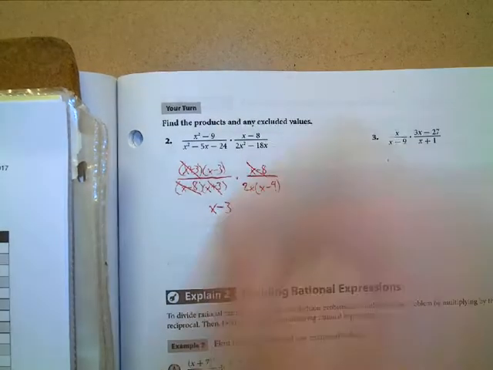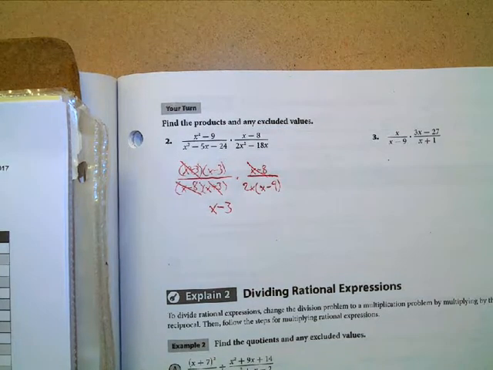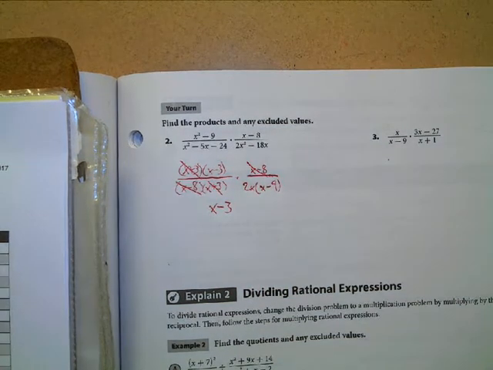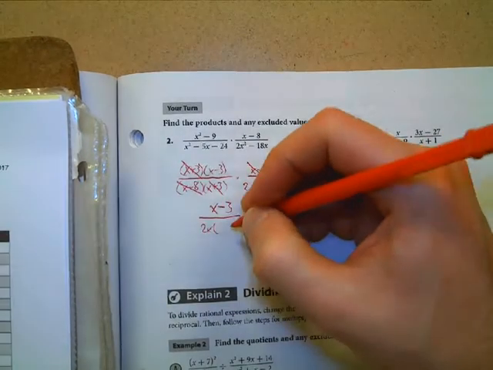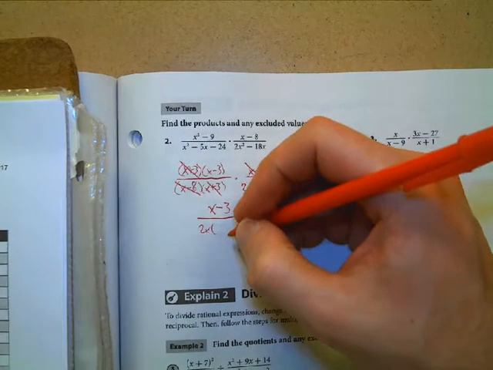Okay, so there's our answer. That's as far as we can go, right? There's nothing more in the numerator that cancels the denominator, so we're done. And now I'm just going to list the excluded values. So I'm going to say exclude. Just to make it easier, we're going to exclude.